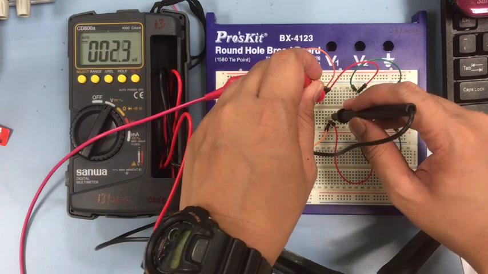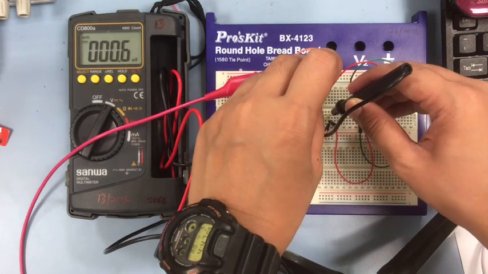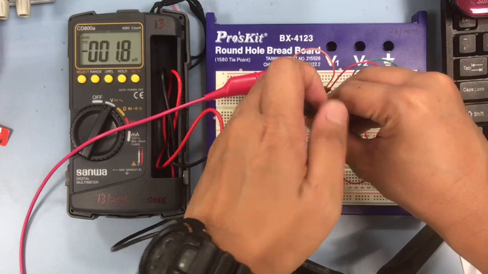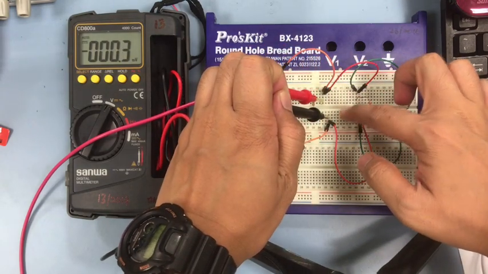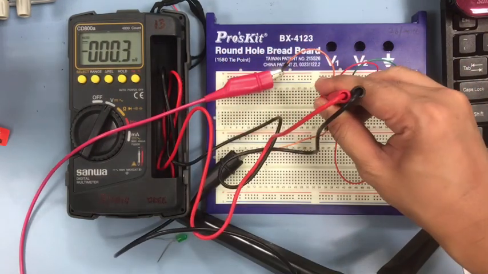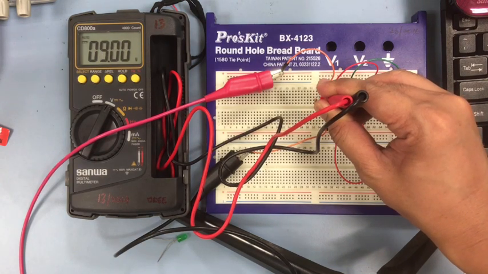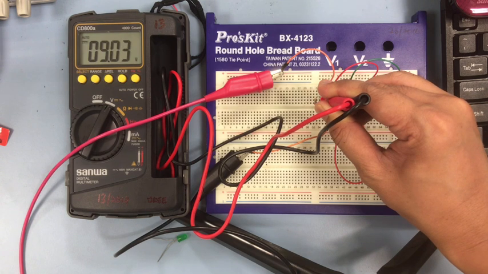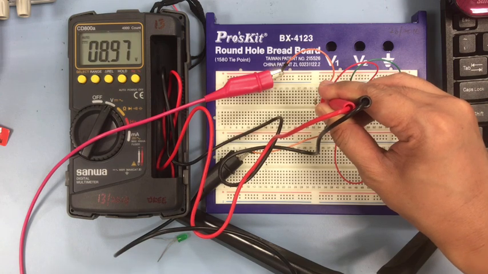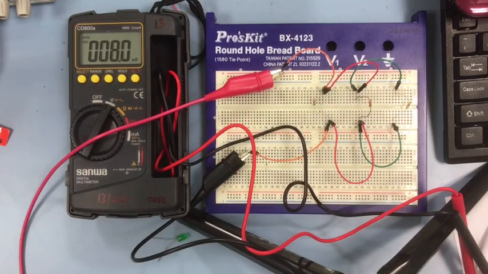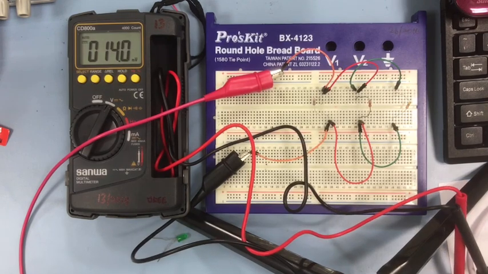So this one is DK, this one is DK. Okay, so I will turn on. So the volt over here is 9.9 volt. DK is 9 volt.